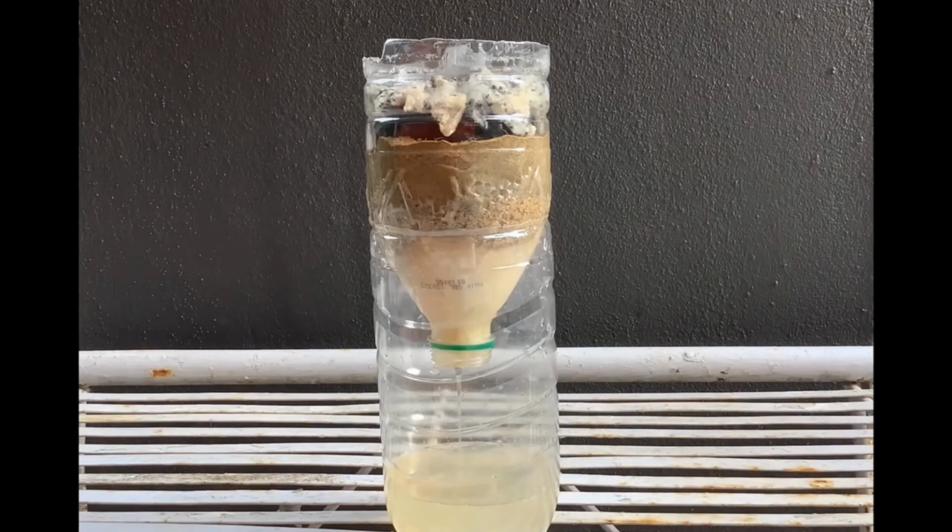There you go, the experiment is now finished. You can try doing the experiment yourself at home and see how the filter works.